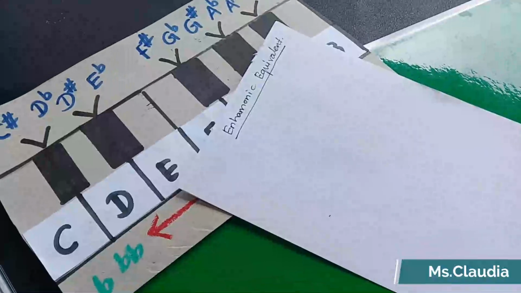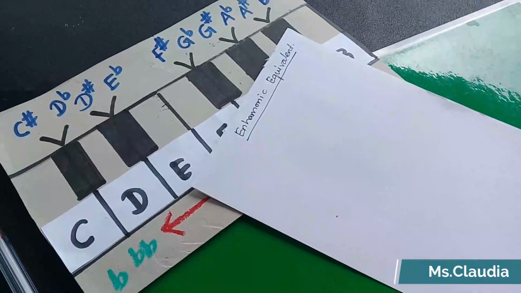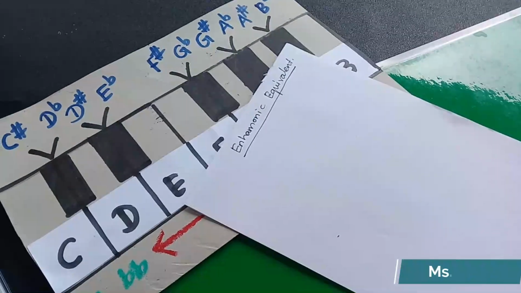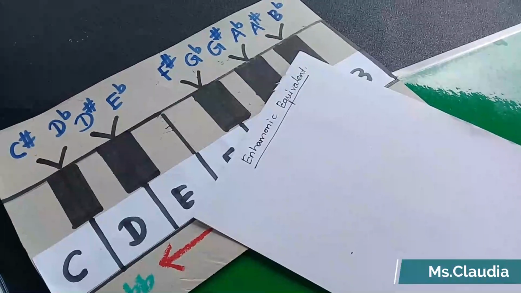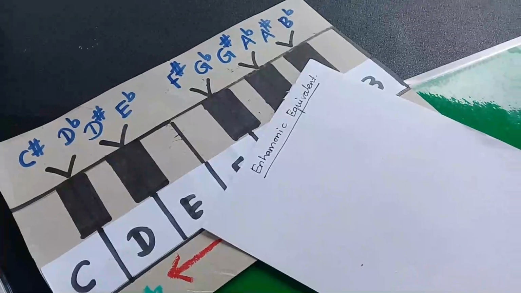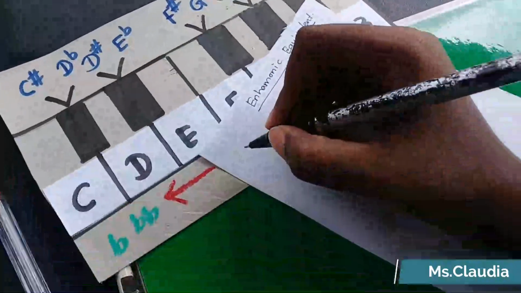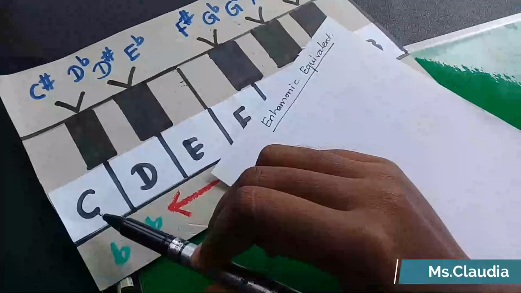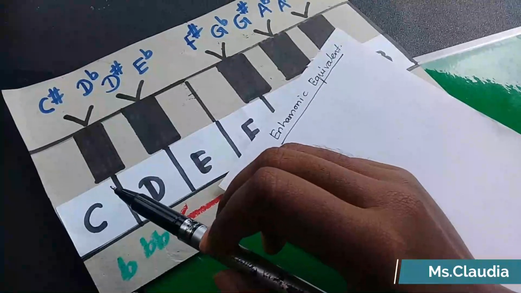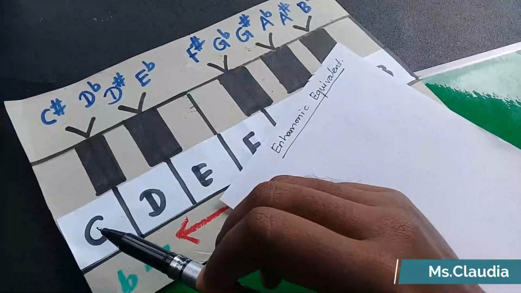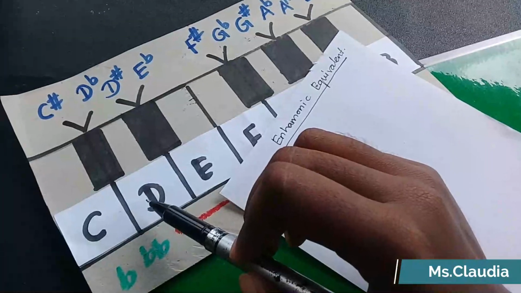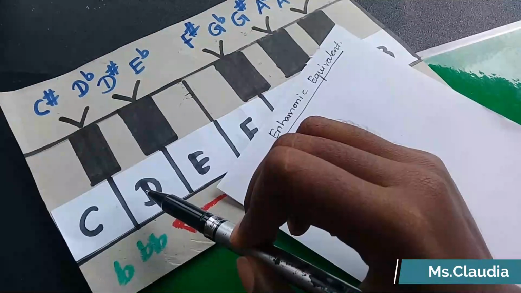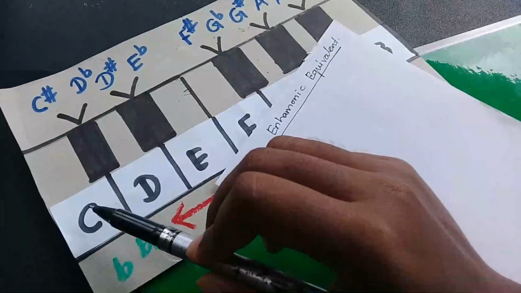flat, right? Okay guys, now I'm going to show you how to find the enharmonic equivalent of the white keys. Now I have taught you all how to find the equivalence of the black keys. Now we are going to see how to find the equivalence of the white keys. Let's take C as an example, right? C being a white note, in which ways can you see the note C on the keyboard? From D you can come 2 steps behind, 1 2, and you land on C.